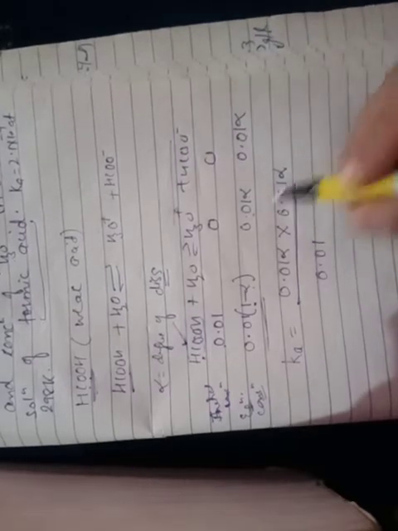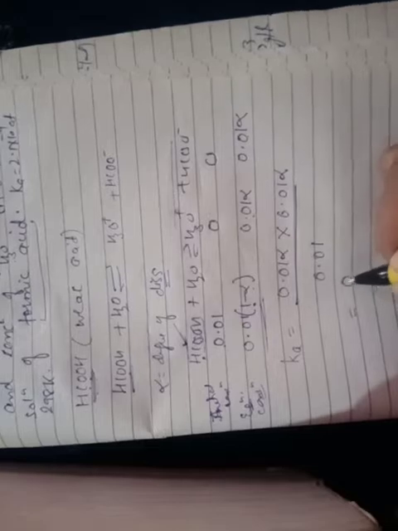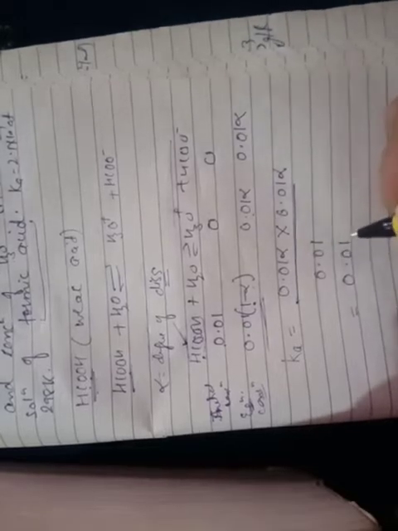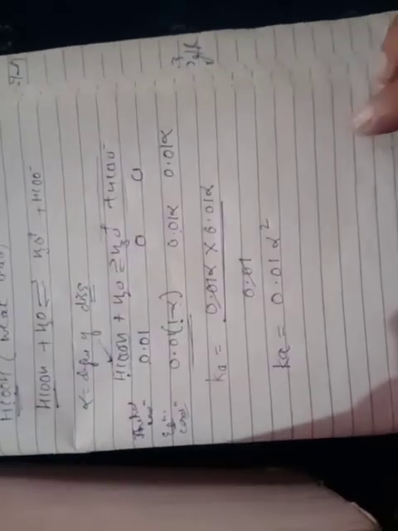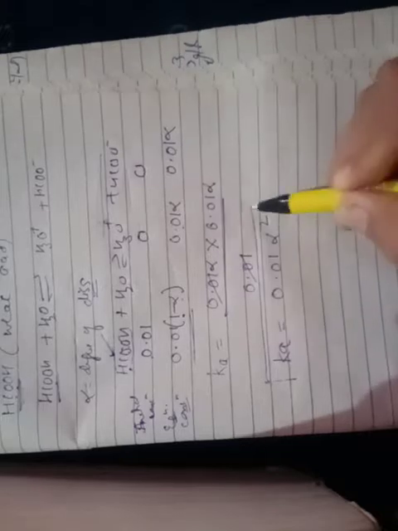Now on solving this equation, we obtain 0.01 alpha square equal to Ka. This term is cancelled out. Therefore, Ka is equal to 0.01 into alpha square.